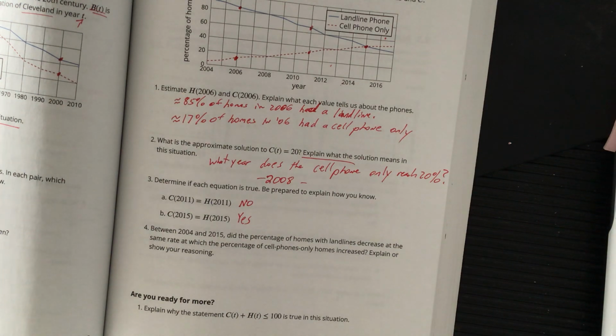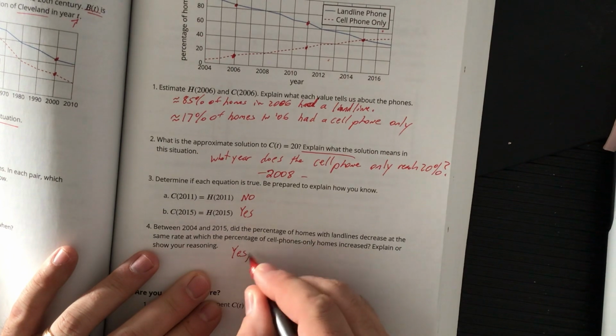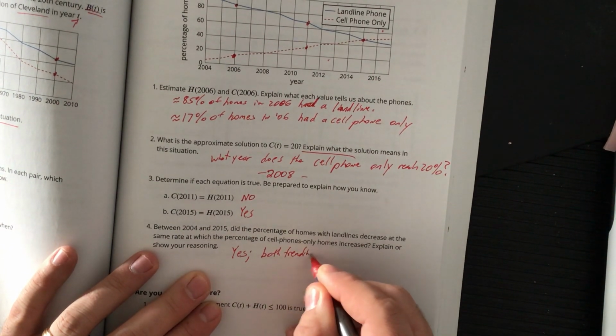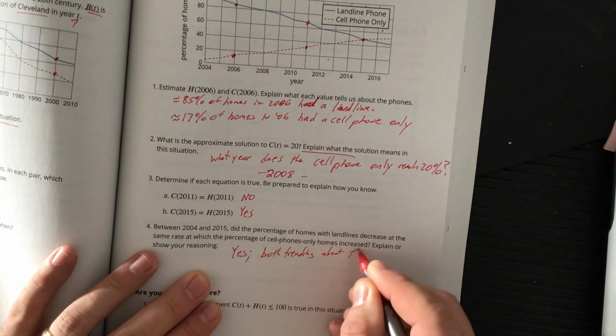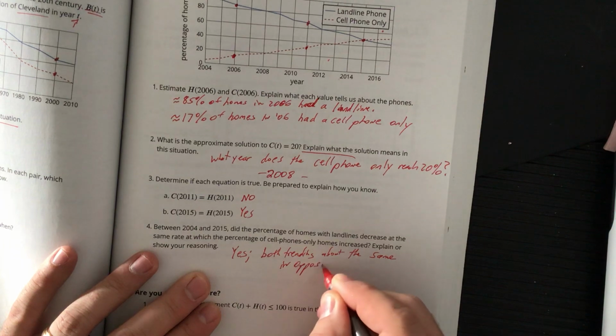Now we could figure out exact, right? Do the slope formula, figure out the slope. So let's just eyeball it. Do you think the blue one is coming down at roughly the same rate the other one is going up? Yes. So I would say yes. Both trending about the same, in opposite directions.